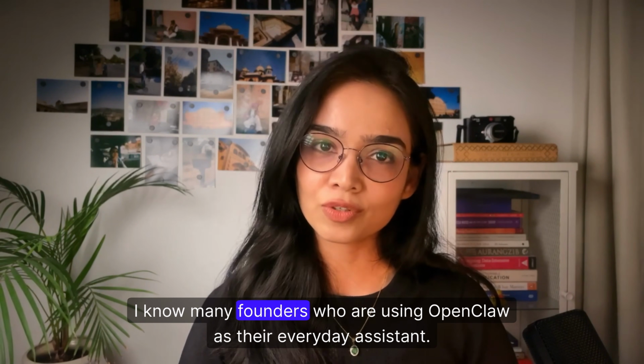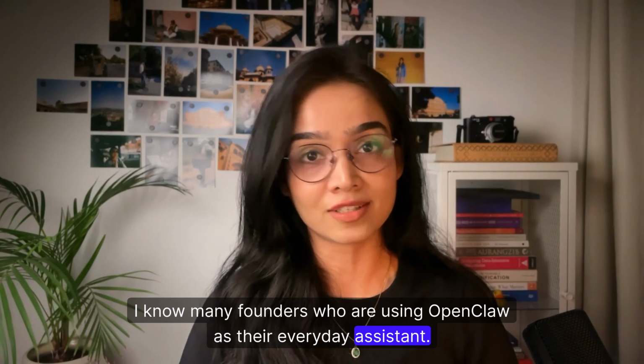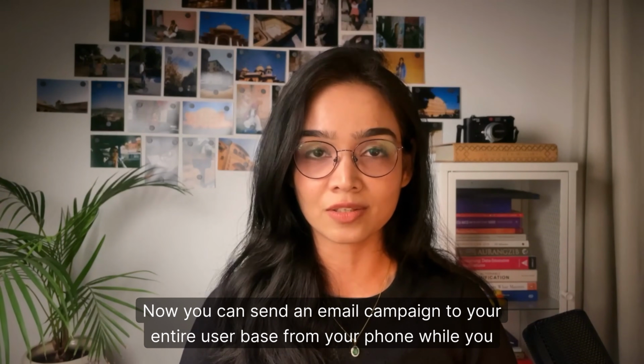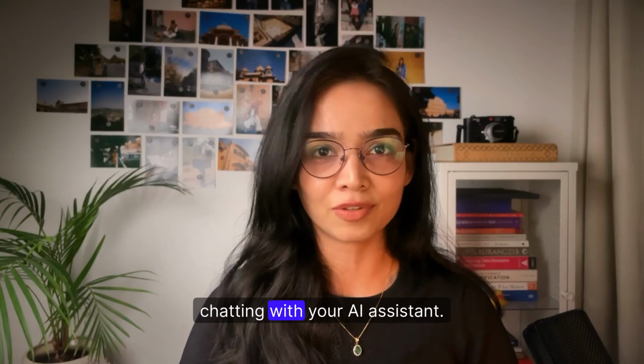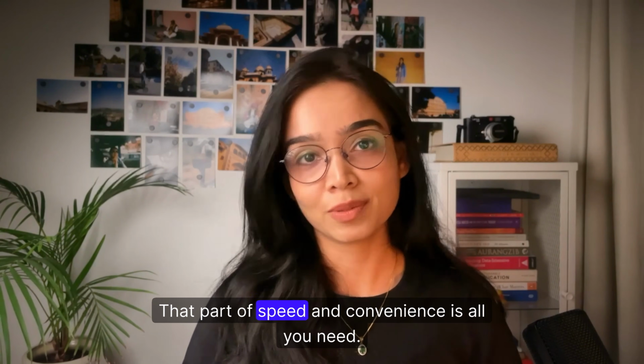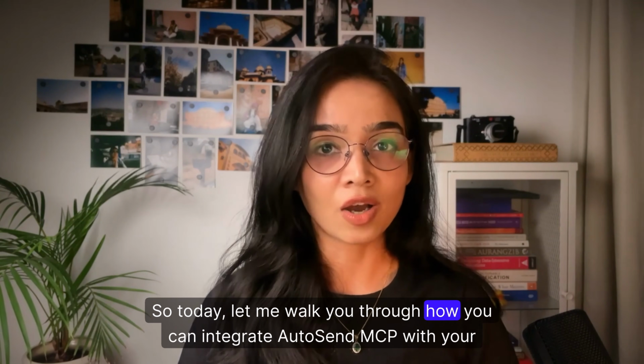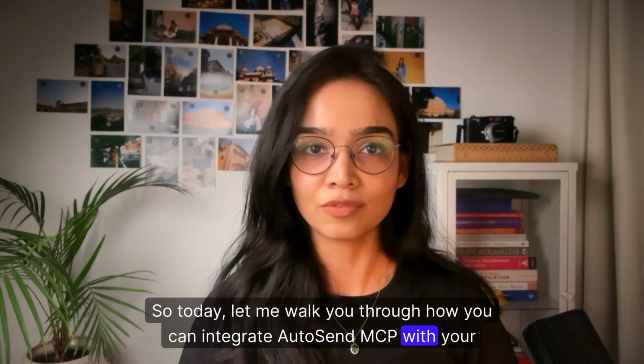I know many founders who are using OpenClaw as their everyday assistant. Now you can send an email campaign to your entire user base from your phone while you are chatting with your AI assistant. That part of speed and convenience is all you need. So today, let me walk you through how you can integrate AutoSend MCP with your OpenClaw.